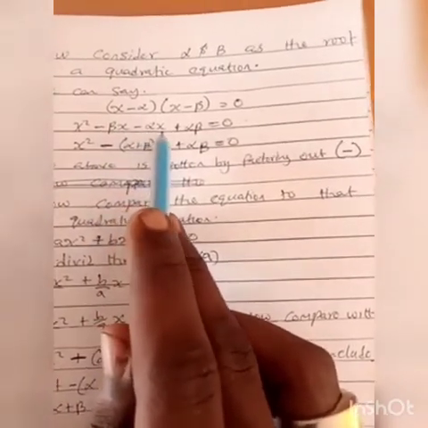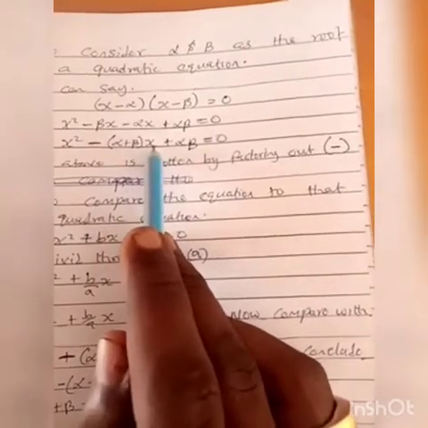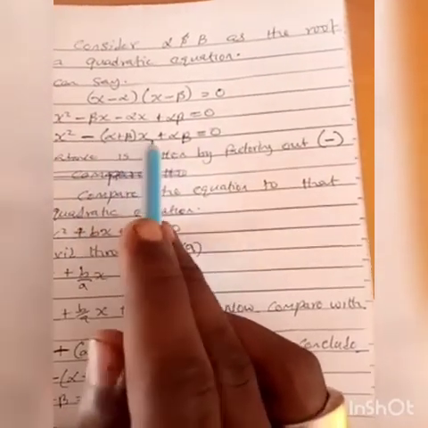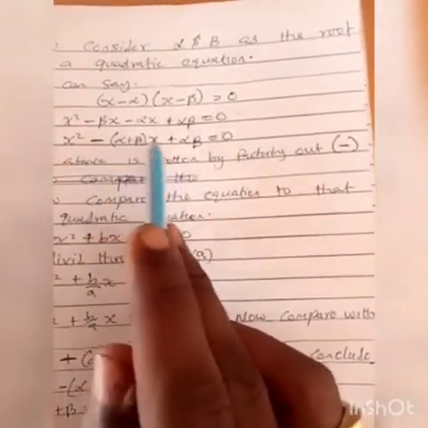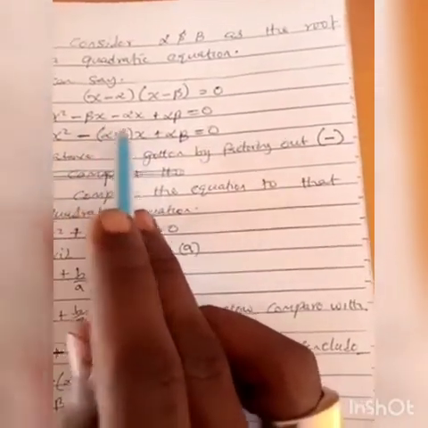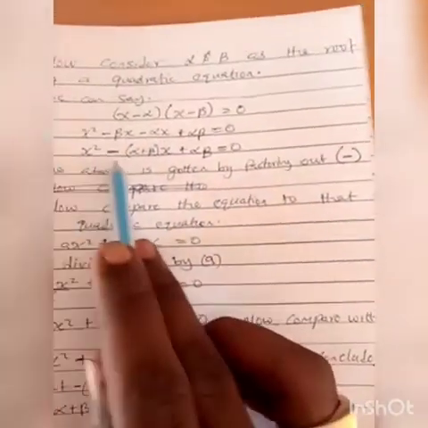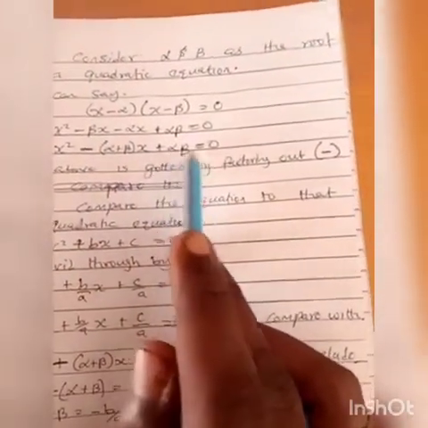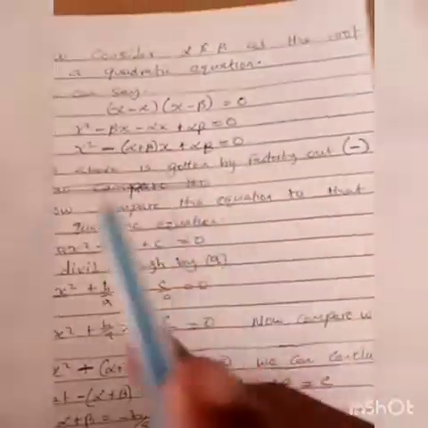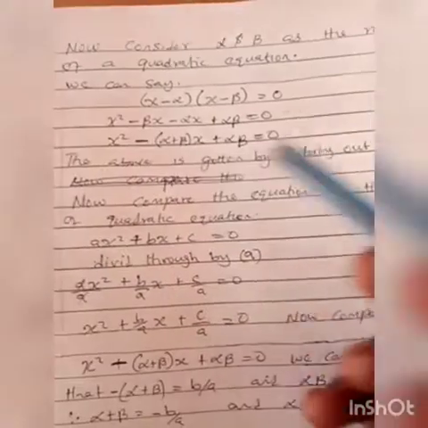If we factor out the minus, we are left with alpha plus beta all in bracket times x, such that minus times alpha times x gives us minus alpha x, and minus times beta times x gives us minus beta x. So this is just a factorization, plus alpha beta is equal to 0. Now we have gotten this equation.